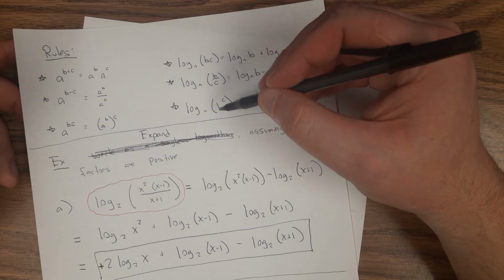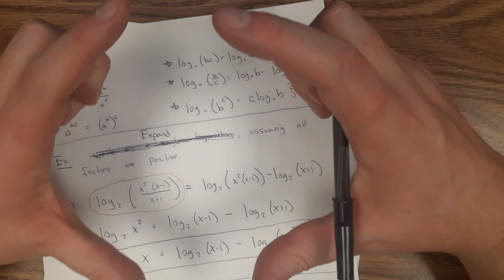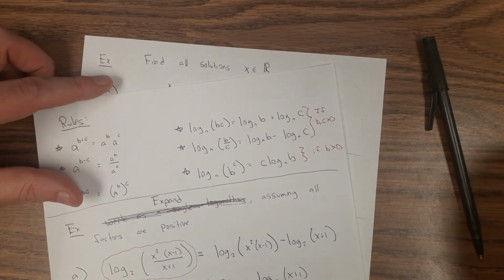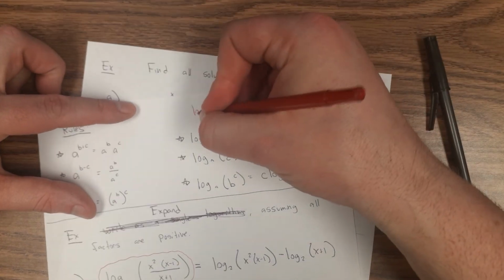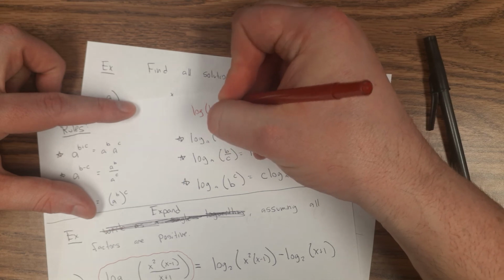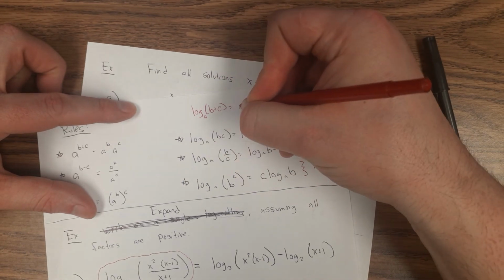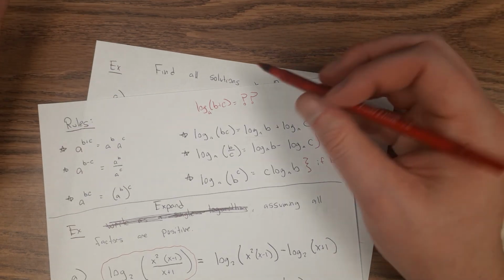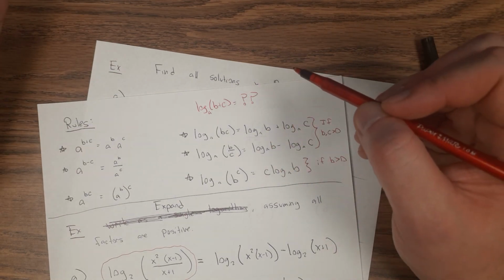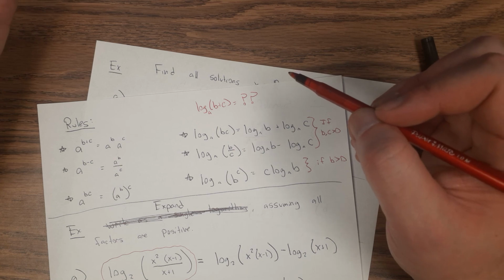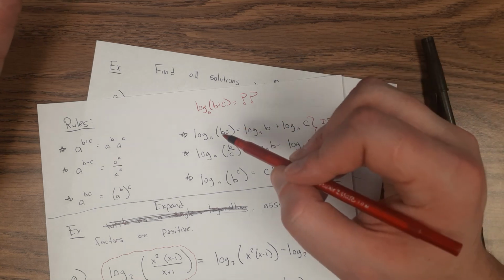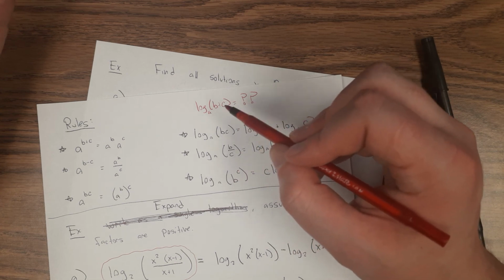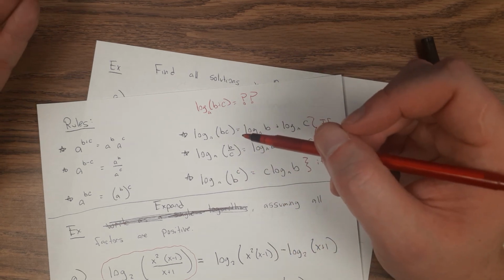There's nothing in here that tells me how to do the logarithm of parentheses b plus c. There's no magic formula that'll convert this into something else for you. You can do b times c or b divided by c or b to the c power, but there's no magic rule for logarithm of b plus c.